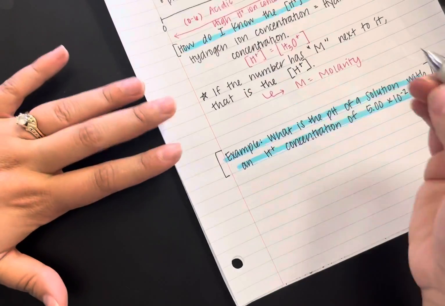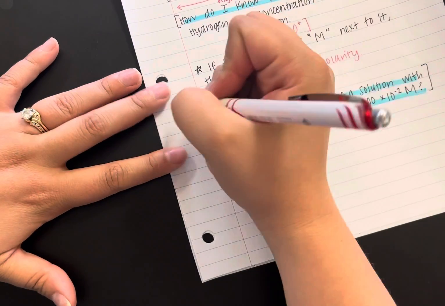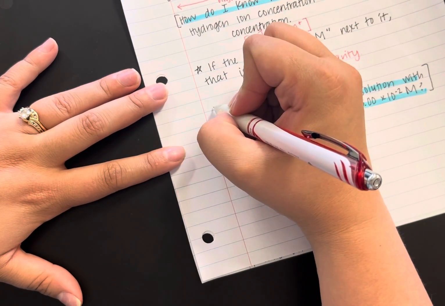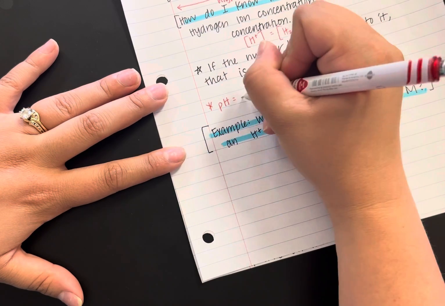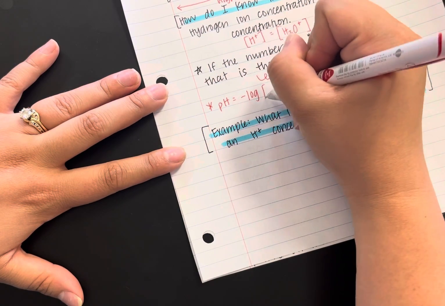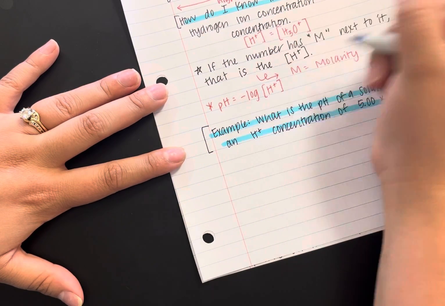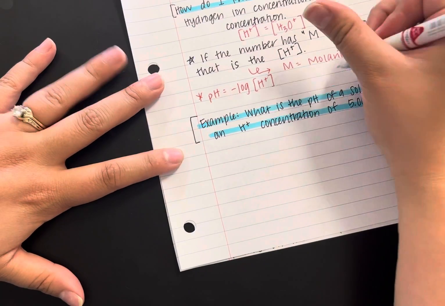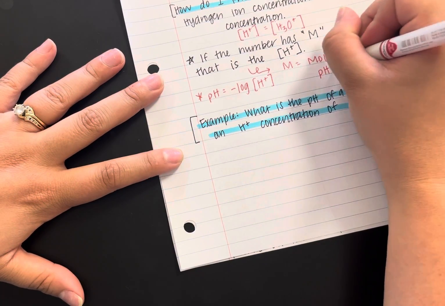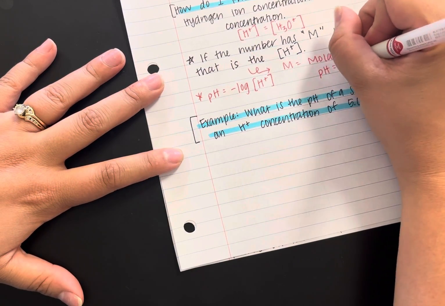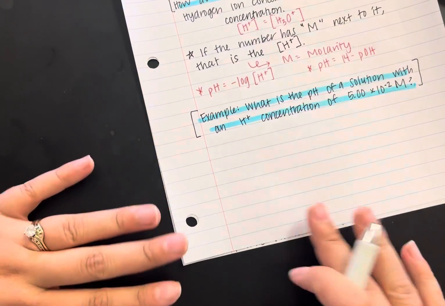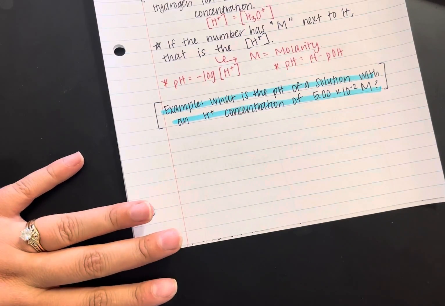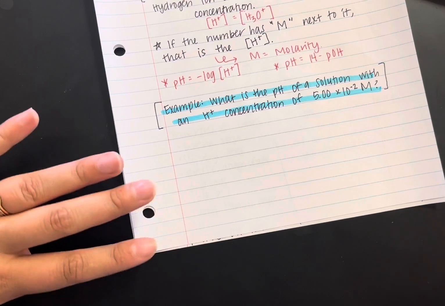A few formulas for you to know. First one being pH equals negative log of H+, and don't freak out yet because it's actually a lot easier than you think. And then pH equals 14 minus pOH. So there are 2 different formulas that you could use for pH, and I'll go over this again tomorrow. But this is how you use it.